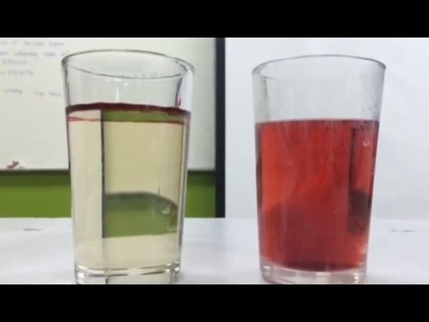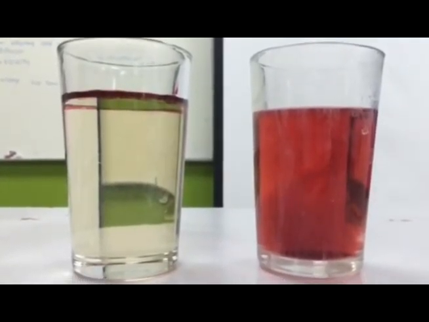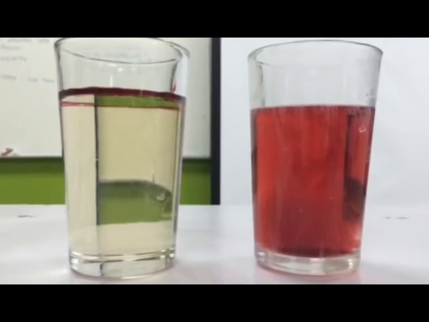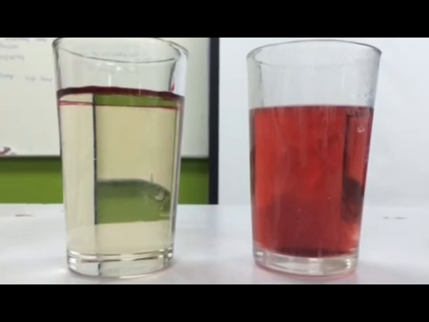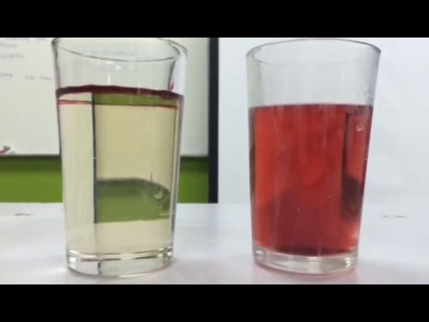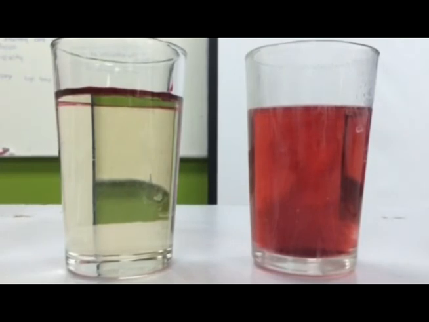Basically, it has a hard time diffusing over distance. However, the diffusion still occurs in this solution, but much more slowly than in the water. Okay, so this experiment proved that high viscosity will block the diffusion rate effectively.